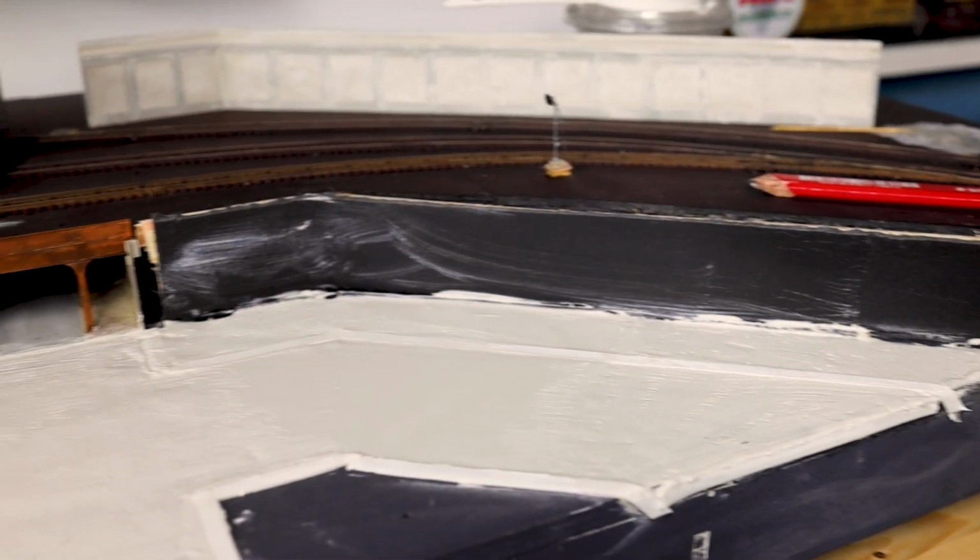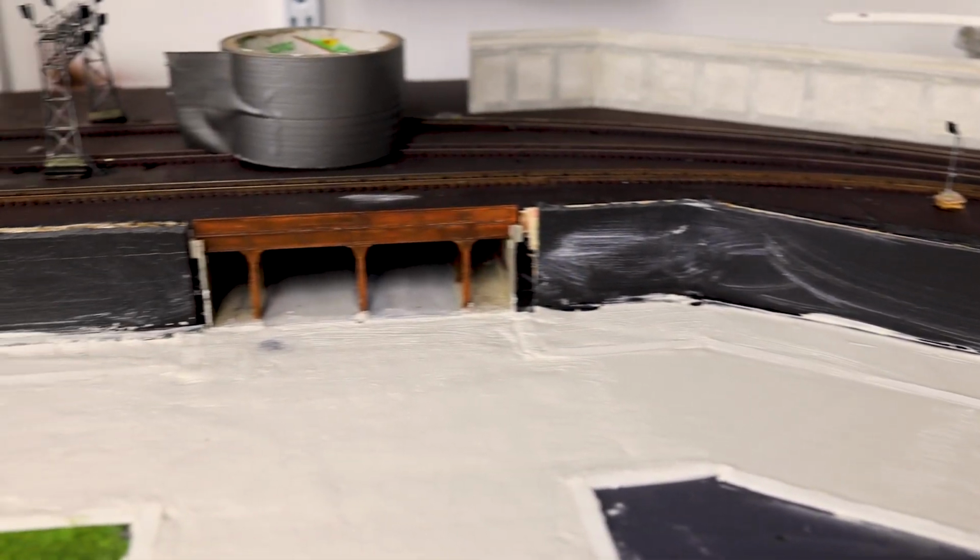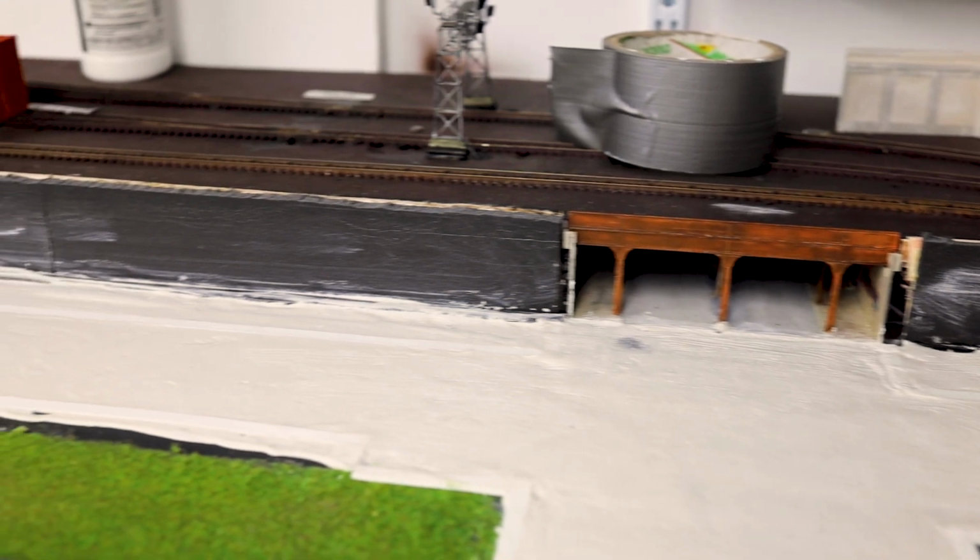So this is what it looks like after it's dried. Now this is before I've sanded it or filled any of the holes with some plaster just to smooth it out.